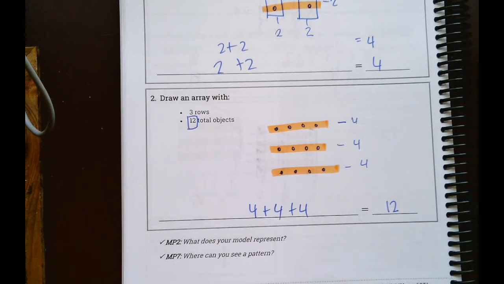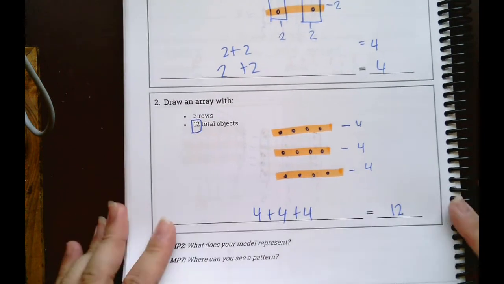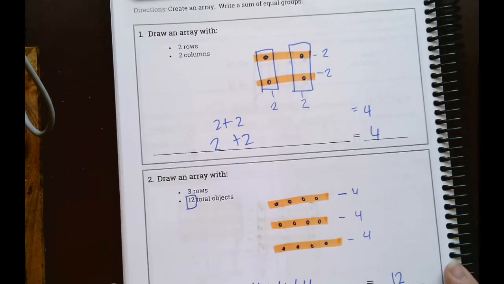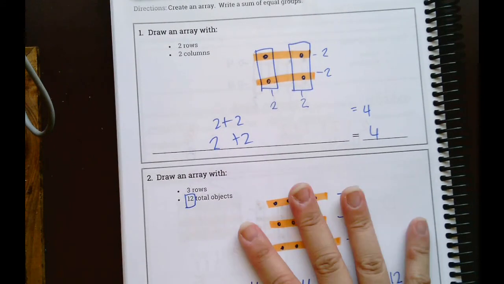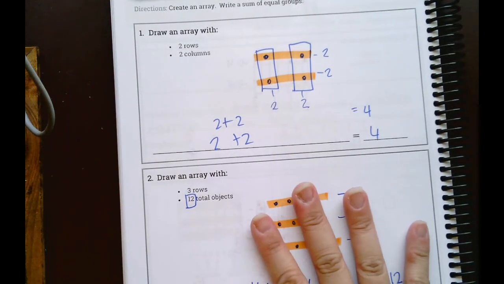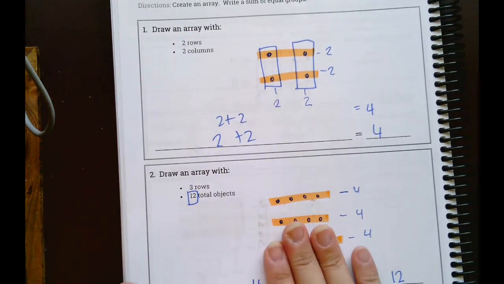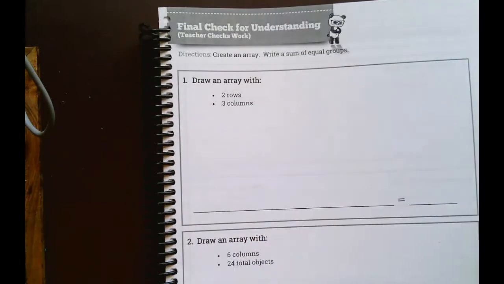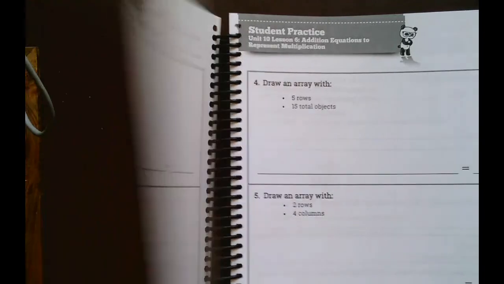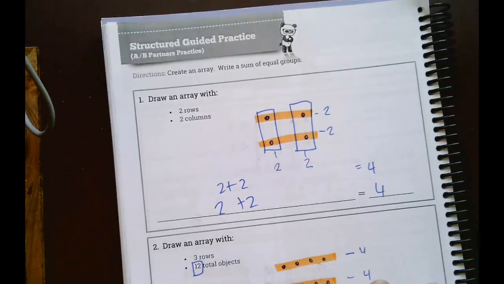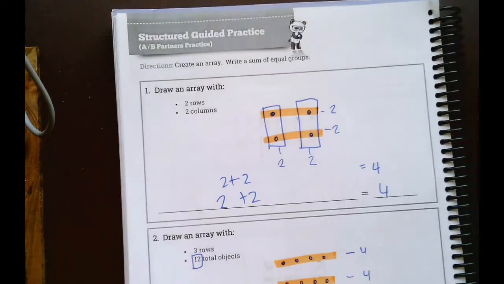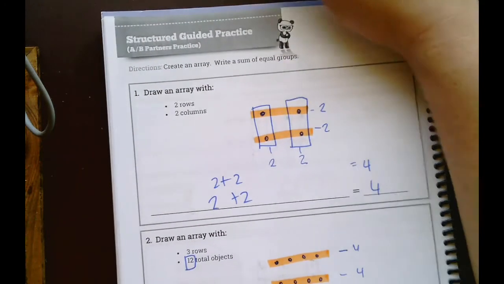All right, guys, I know that's a lot of information. Multiplication is a little challenging, but if you can get a hang of repeated addition for rows and columns, it's not going to be challenging, I promise you. Okay, so please get to work on Final Check for Understanding and Student Practice, all 6 problems. And if you have any questions, remember to look back on this video, or you can always reach out to me. Okay, so you're working on page 75 today. Get going.